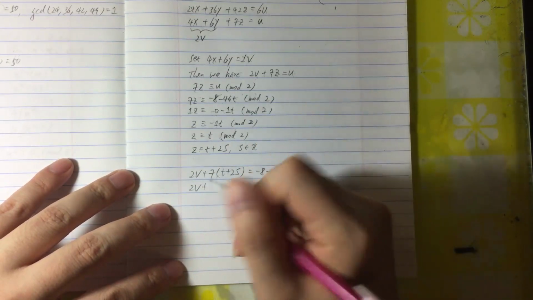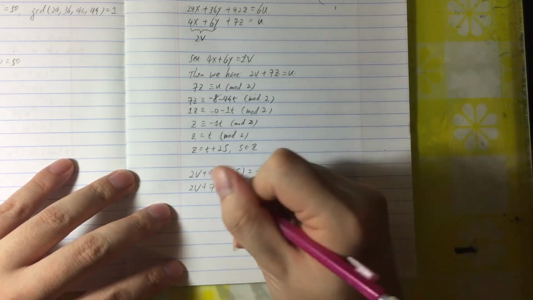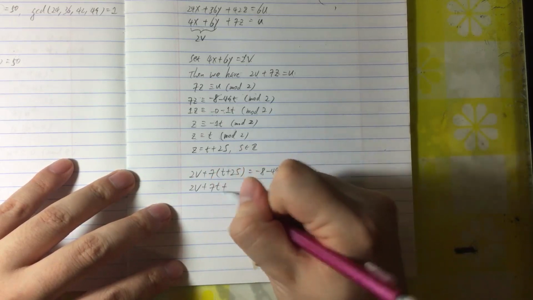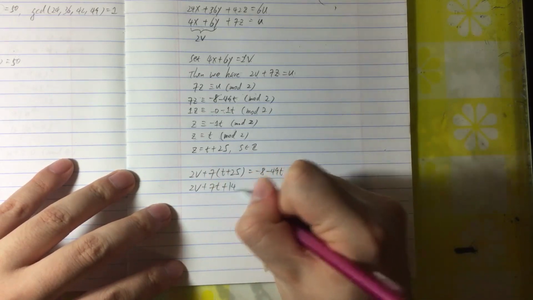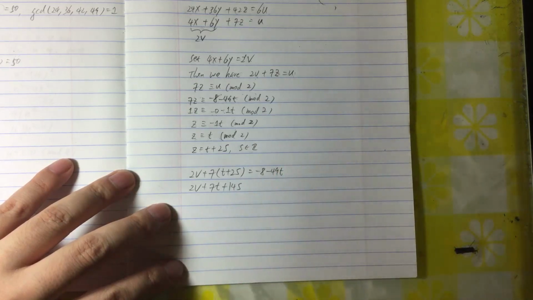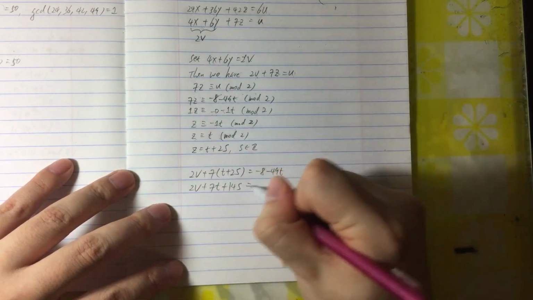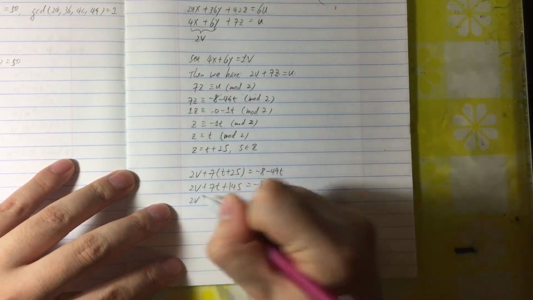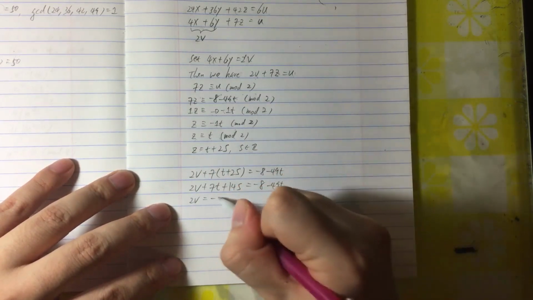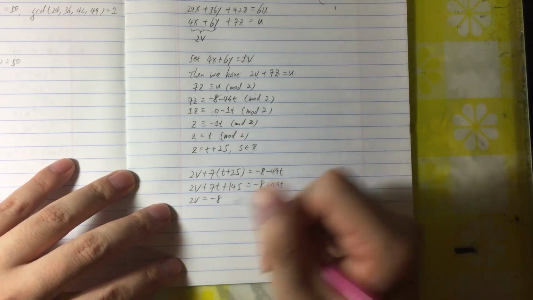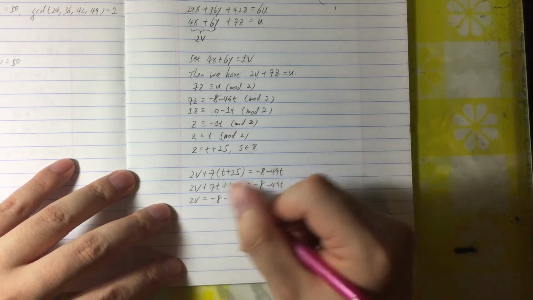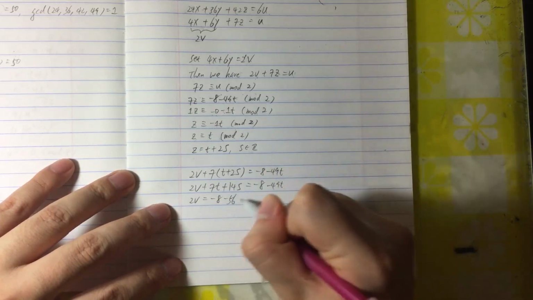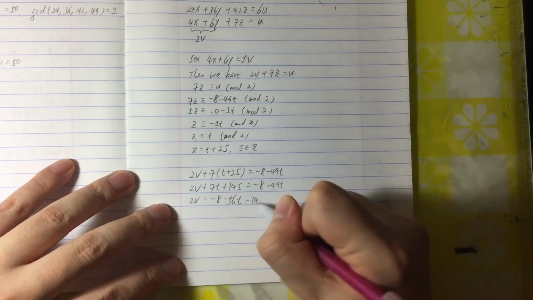If I distribute 7, I have 7t plus 14s equal to negative a minus 49t. So 2v equals negative a minus 56t minus 14s.